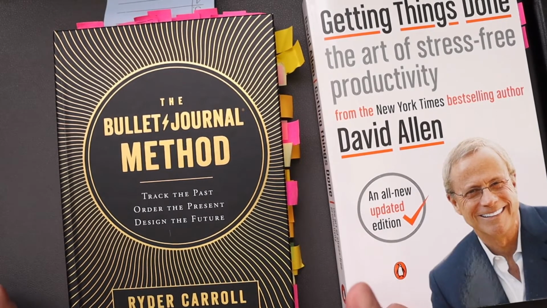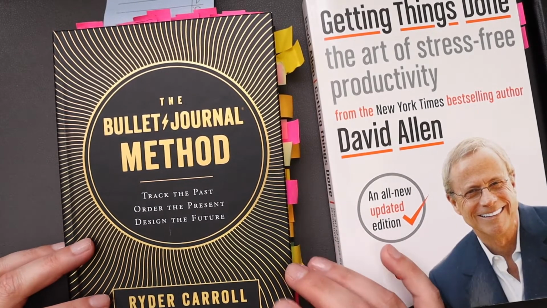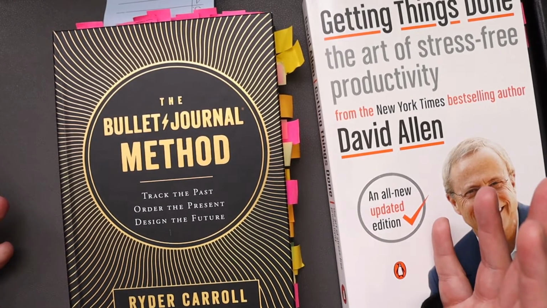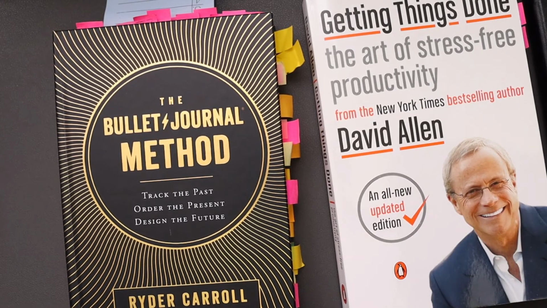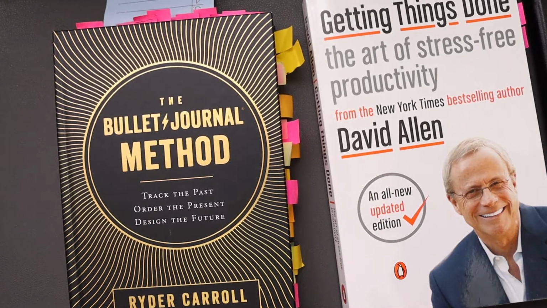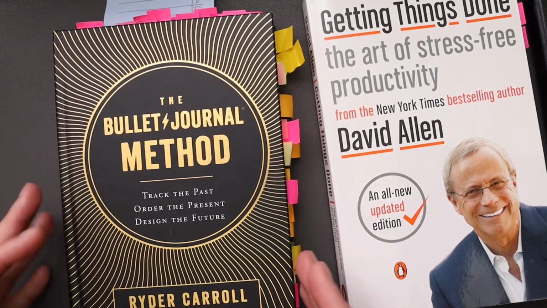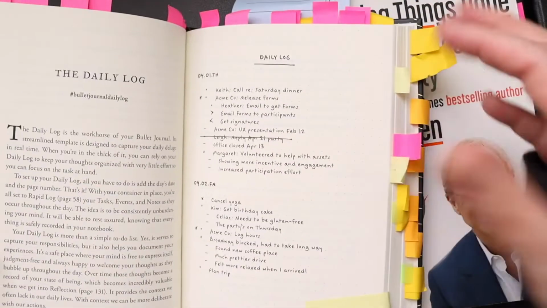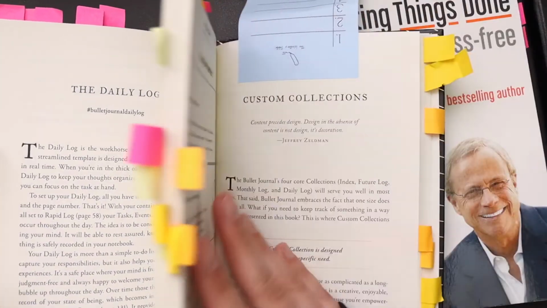Just kidding. So I really thought that a collection was basically just a list, right? I thought, okay, if I wanted to write a list of my top 10 favorite songs in the 70s, that to me is a collection, and in my mind still today, having read both of these books, it still is considered a collection. But in the bullet journal method, this was the first time I had really seen Ryder Carroll or anyone dive into what it actually meant.